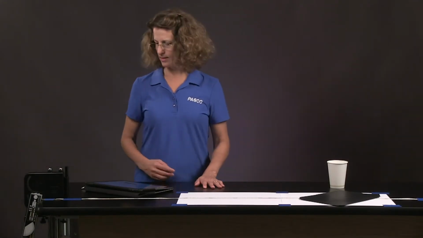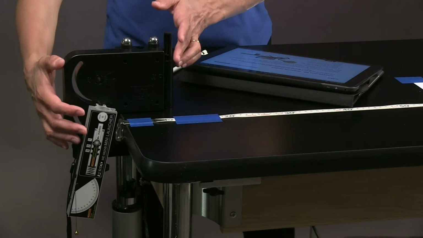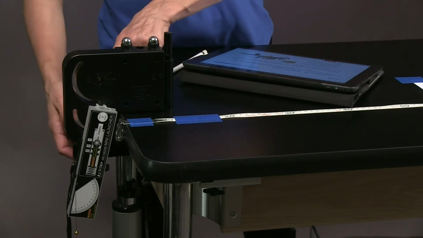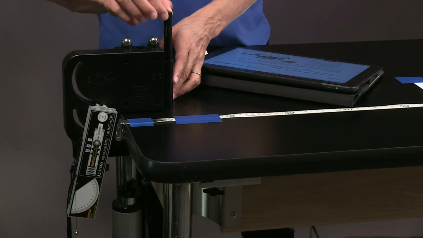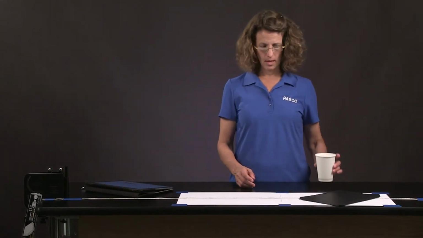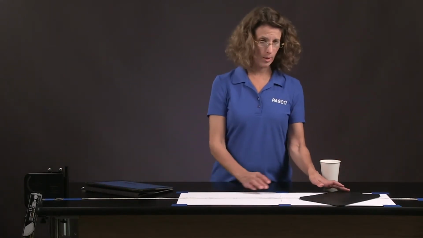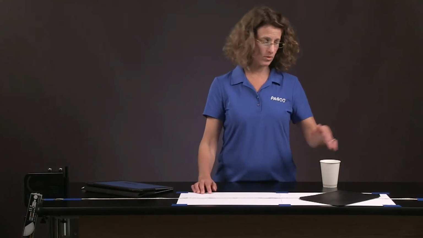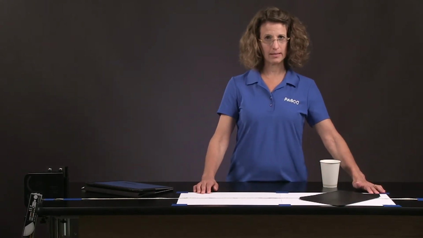For this investigation, each student group will need a mini launcher with its stand, a C-clamp, a projectile, a push rod, a measuring tape, and a cup. Heavy cardstock or carbon paper and plain white paper is useful for recording where the projectile lands. Safety glasses are also recommended for each student not already wearing eye protection.